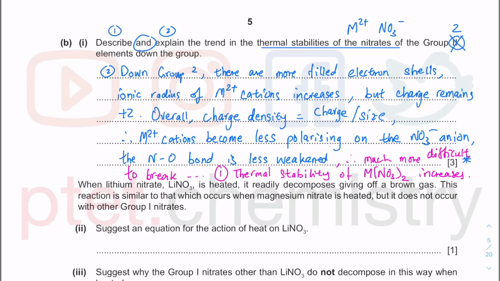Sometimes the question can change to temperature of decomposition. So the temperature required to decompose it will be much higher. Sometimes they can talk about the ease of decomposition. So it becomes much more difficult to decompose, so the ease of decomposition would decrease. Just playing around with words based on the last sentence about the trend. So I already described the trend, but I explained first and then described the trend because I find it easier. But whatever you do, the order doesn't matter, you still have to address both parts of the question for the full 3 marks.